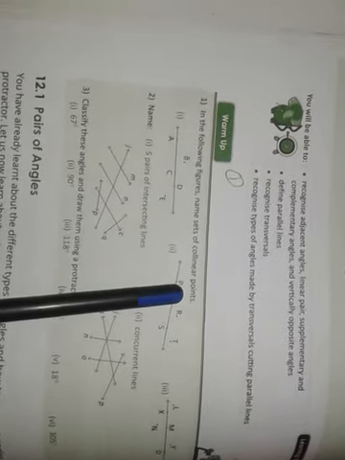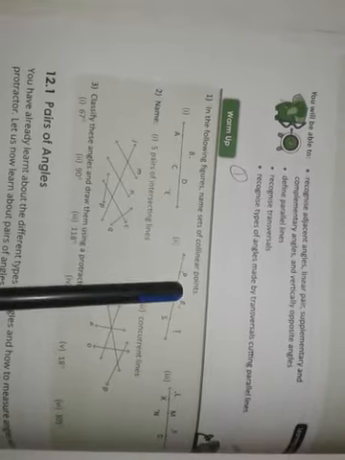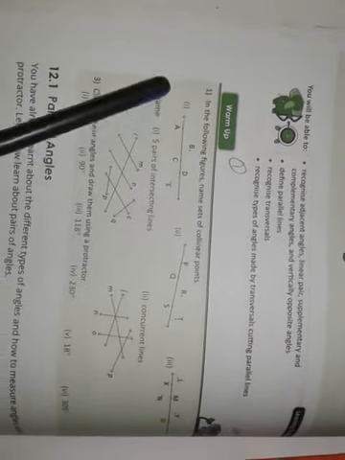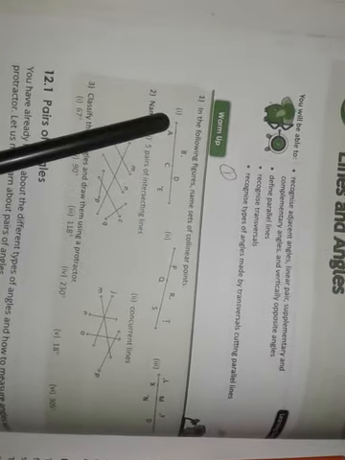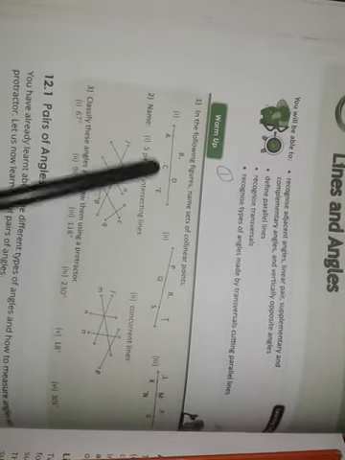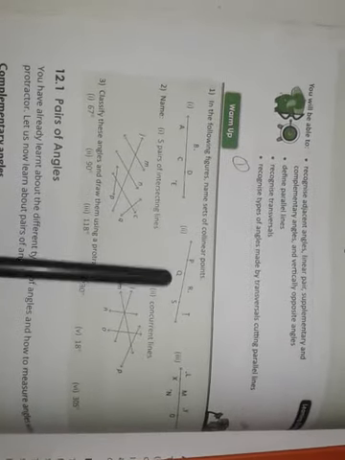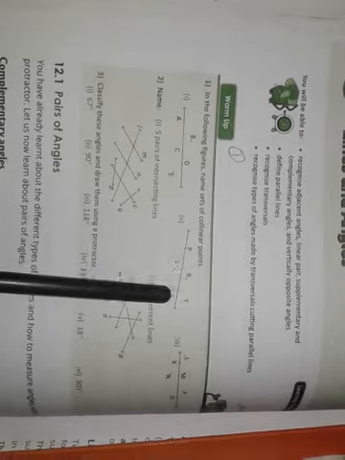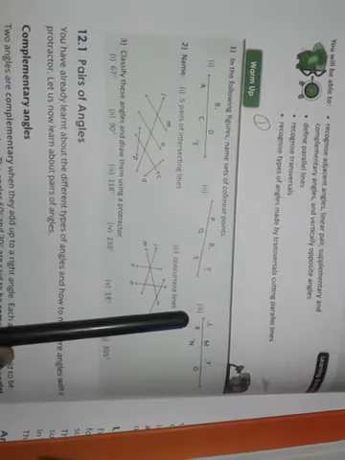What is a collinear point? Those points which come in one line. So the collinear points here are A, C, and D. In question number 2, what are the collinear points? P, Q, and S. Like this you can solve. You can see the names for this also.